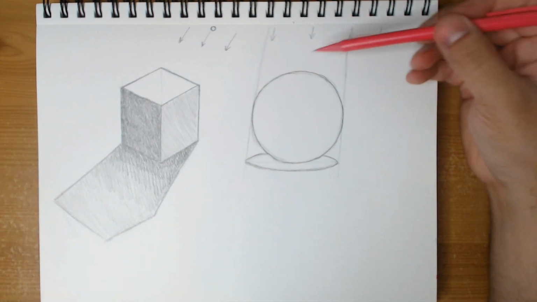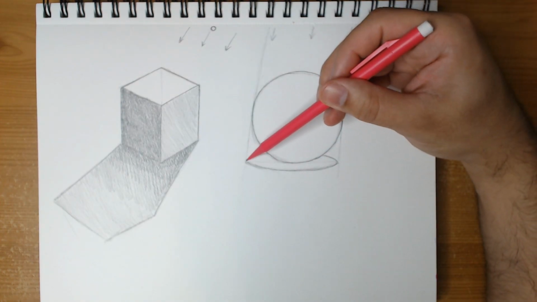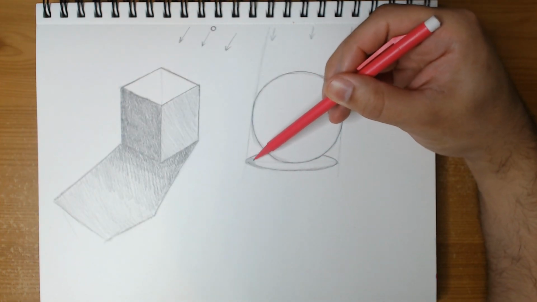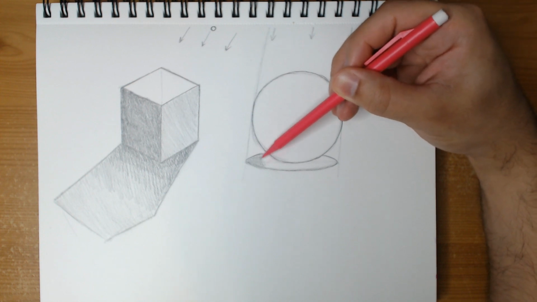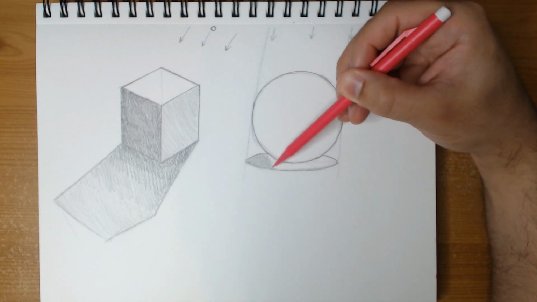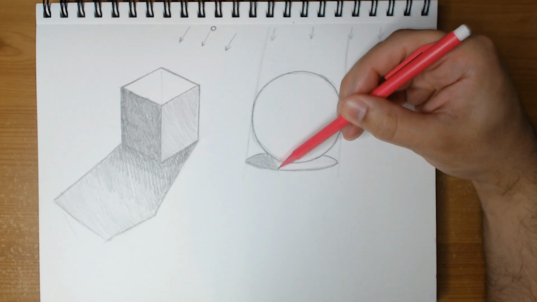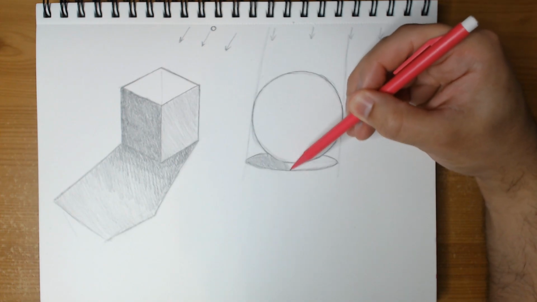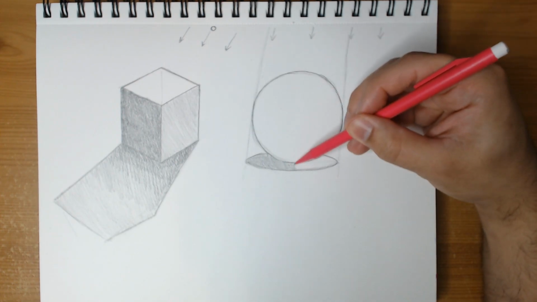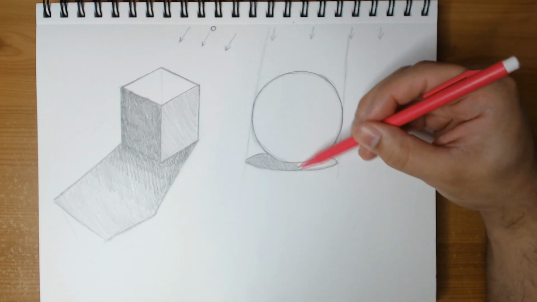Now, again, when it comes to the shadow itself, most of this is very near this sphere, so we can just go straight ahead and start to make that fairly dark. You can go as light or as dark as you want. It always depends on the kind of scene, the drawing or the picture that you're trying to create.